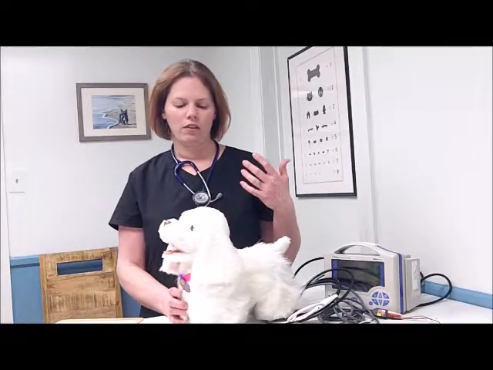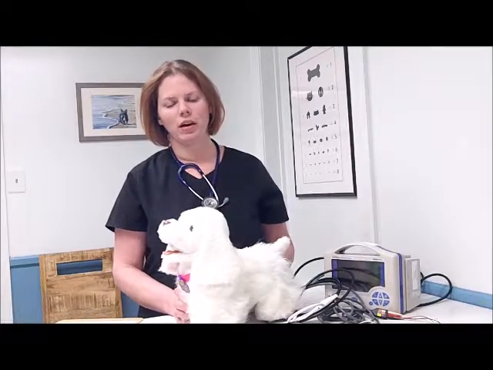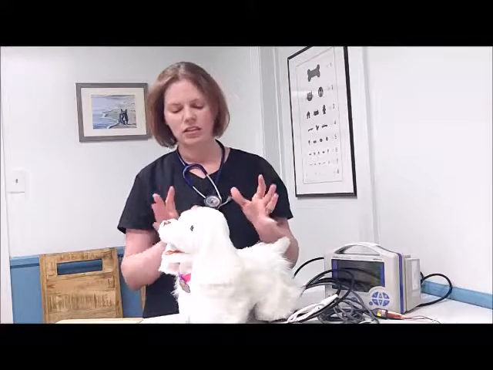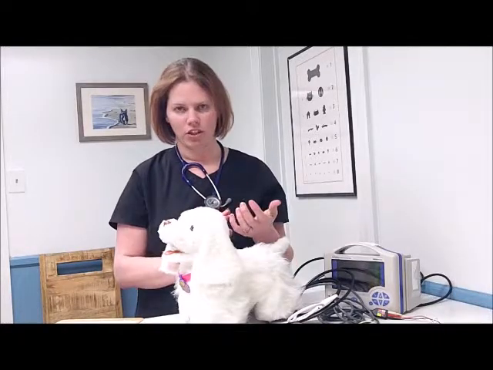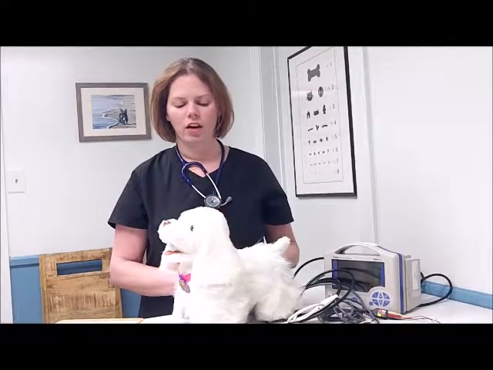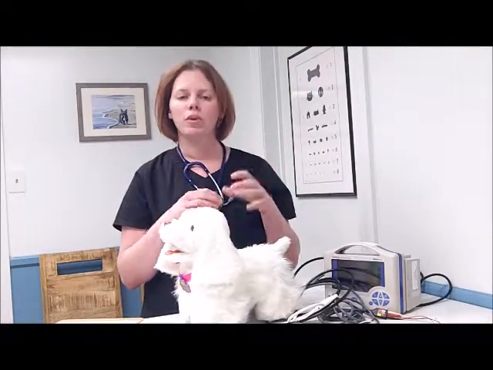One of my favorite anesthesia monitoring reflexes or statuses of the patient is eye position. When they are light or in the very beginning stages, their eyes are going to be central. The pupils themselves will probably be constricted.